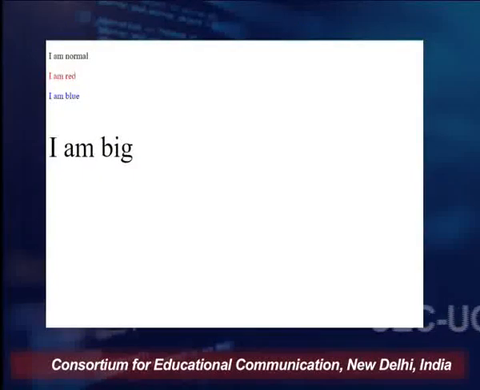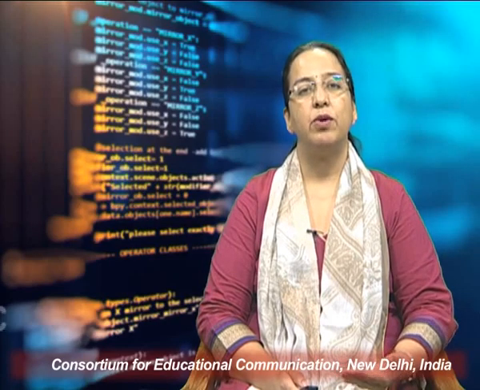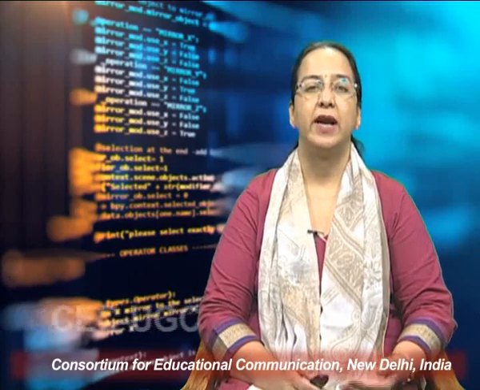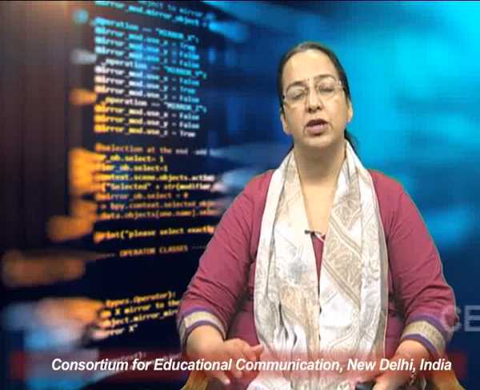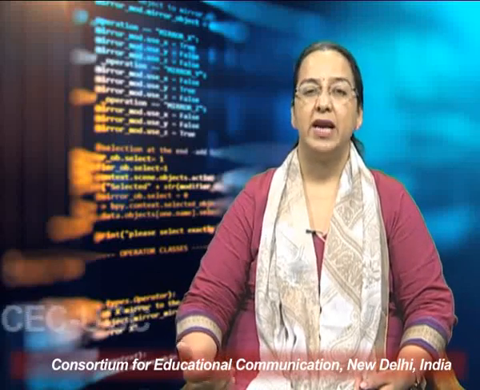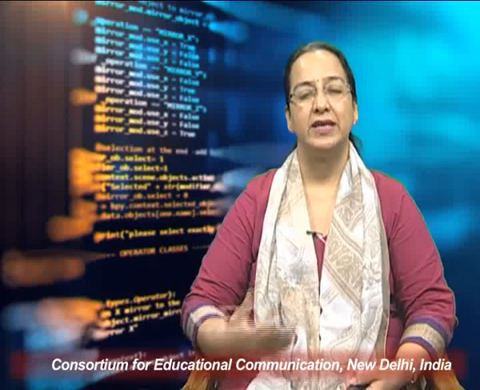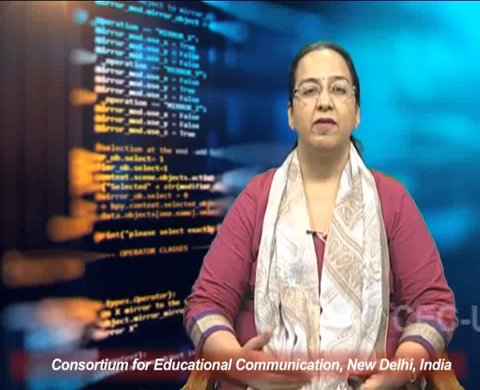So here is the output: one normal text, then a text which says 'I am red', that's a red colored text, then another text which says 'I am blue', that's a blue colored text, and with 50 pixels we have one more statement which says 'I am pink'. So here we have used three values inside the style attribute, two for colors and one for the pixels. There is much more to be covered inside the style attribute. When we go into the cascading style sheet, CSS, then we will explore more about style sheets.